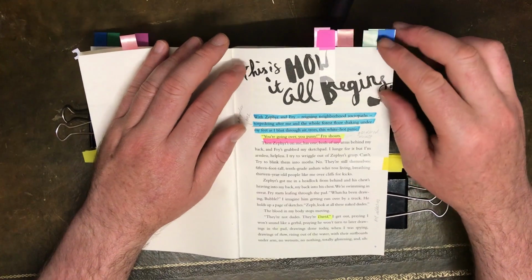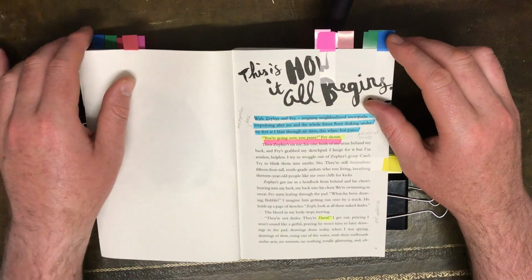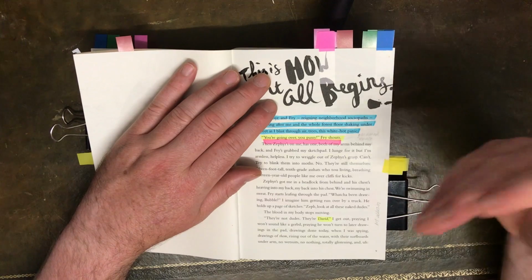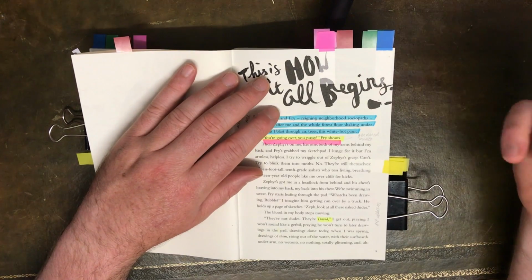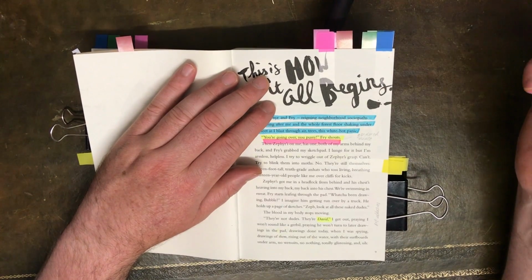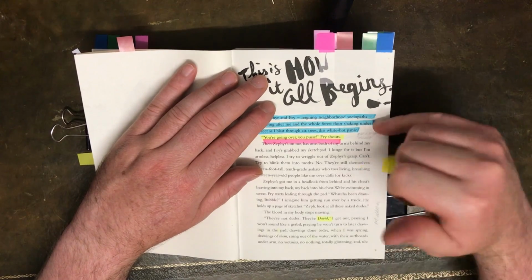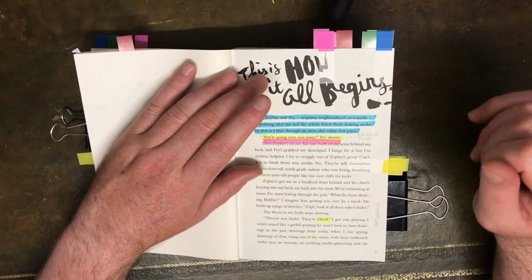And I've highlighted this in blue as this is the plot, this is the action. We've got someone who is very vulnerable. And that's starting from the very first sentence, this vulnerability for Noah.